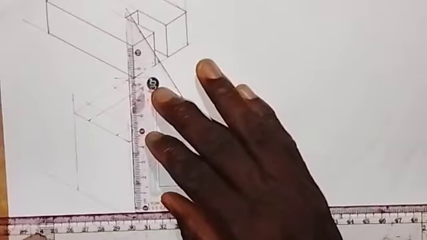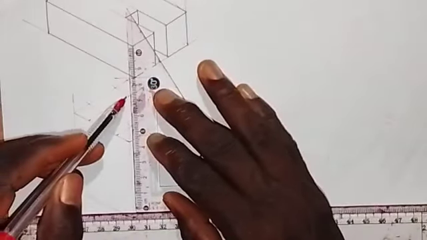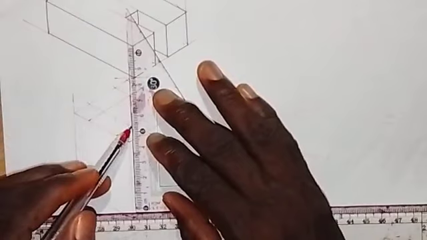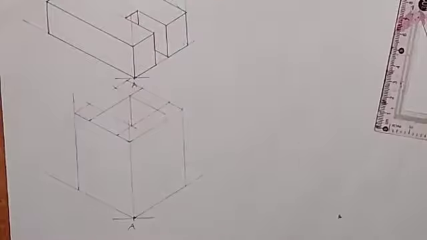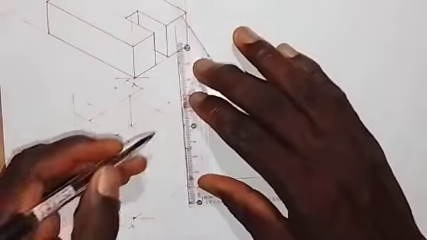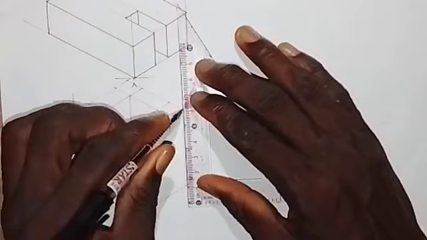To do that, all we have to do is come to this point here. With the set square, come to this point and draw the vertical line this way. So it has become a hollow isometric block. Now make this line a thick line from here down.